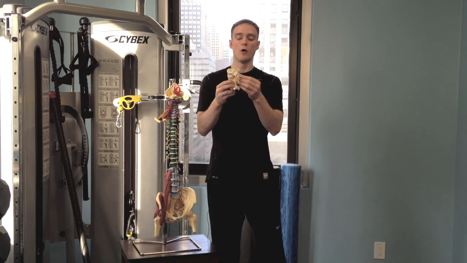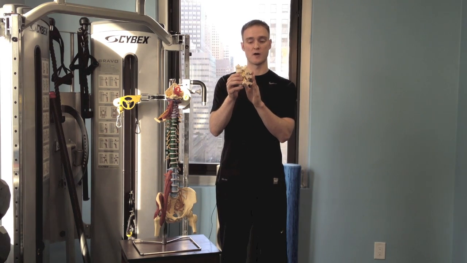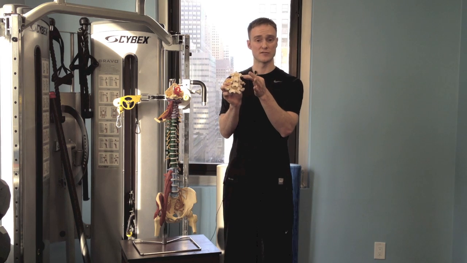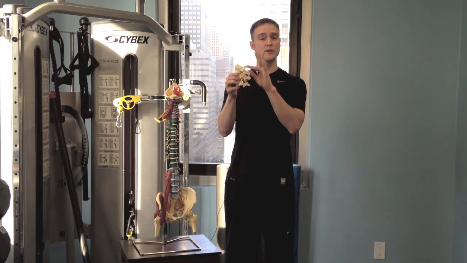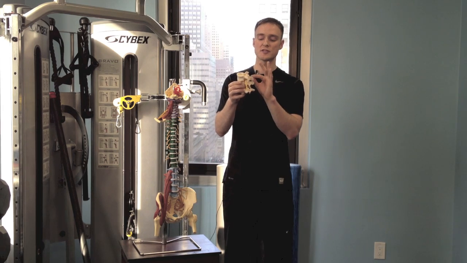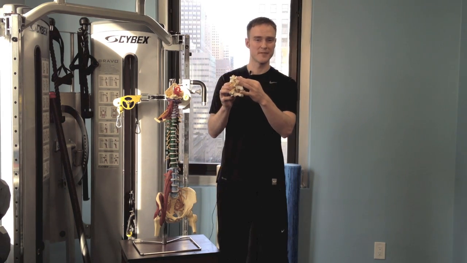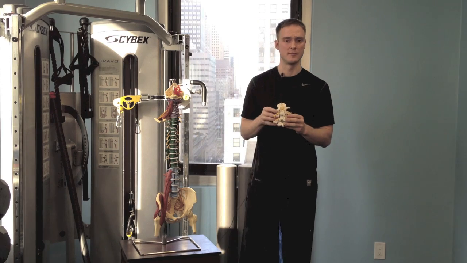Now, just to give you a little anatomy behind it, here we have the posterior part of the spine. Right here we have the transverse process. We have the superior process, and we have the posterior process. And what this does is it creates a nice little joint here that we call the facet joint. And that just gives you a little anatomy behind it.